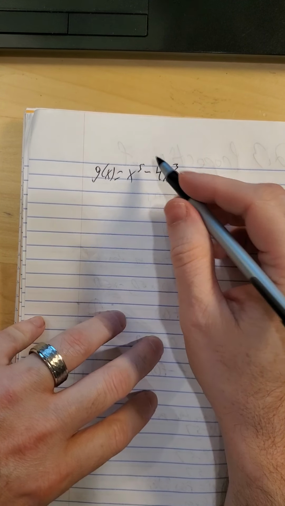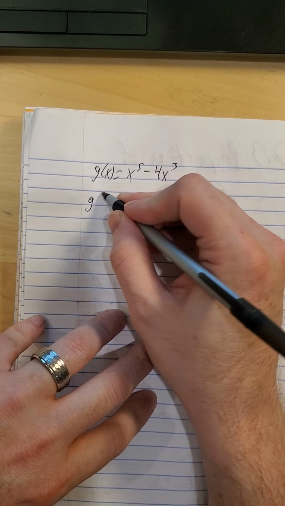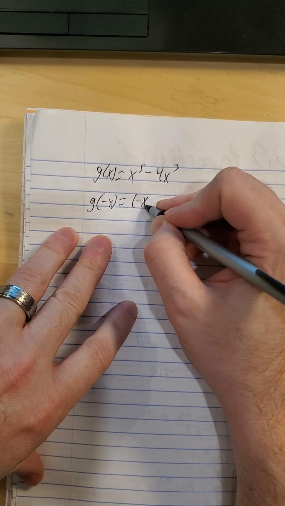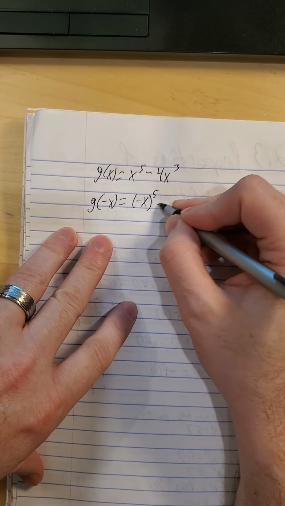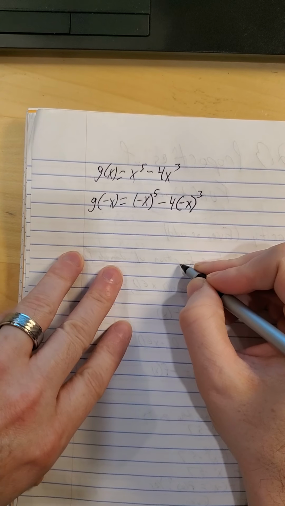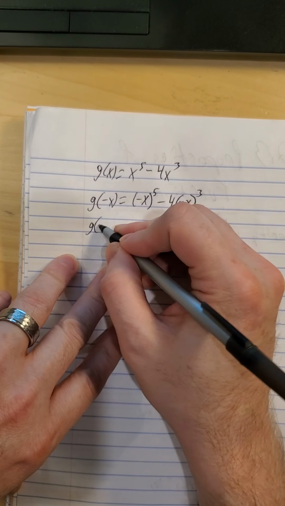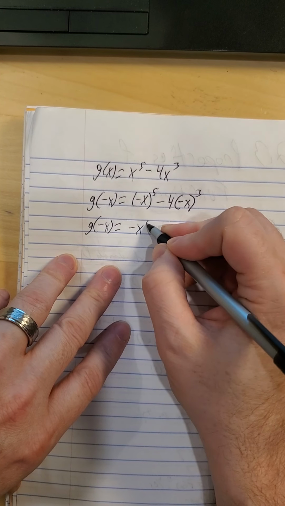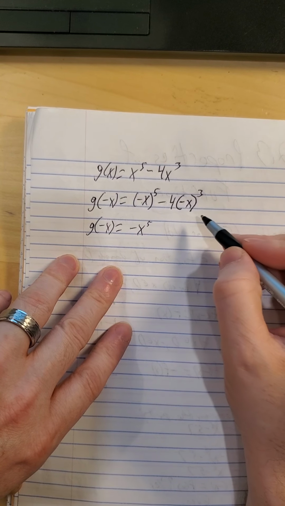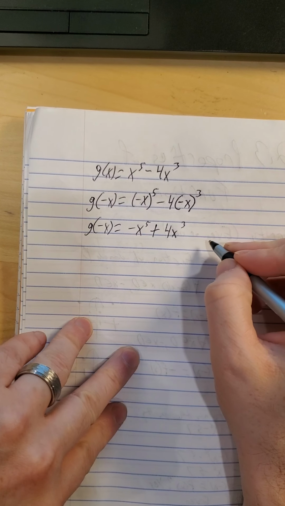Next one, same question, but g of x is x to the fifth minus 4x cubed. First thing we do is find g of opposite of x if we're looking for parity. So opposite of x, close it up, quantity raised to the fifth minus 4, there's another x. New set of parentheses, fill them in with opposite of x. This time I have an odd number of negatives. Coefficient stays negative then. I have 1 here, 3 here, 4 negatives altogether. That'll make it a plus 4x to the third.